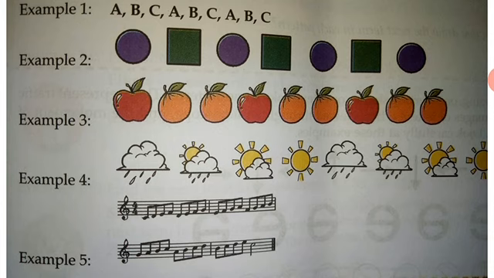And number 3, repeat apple, orange, orange. And number 4, rainy, partly rainy, cloudy, and sunny. So repeat. And in number 5, the example uses notes. So as you can see, this one is the same with this one. The next is this one.